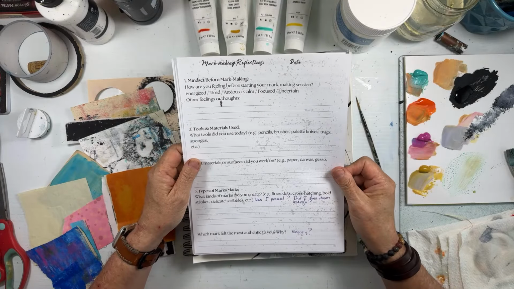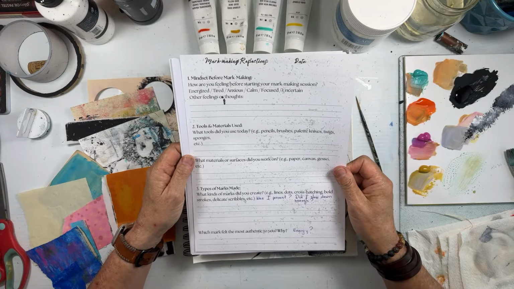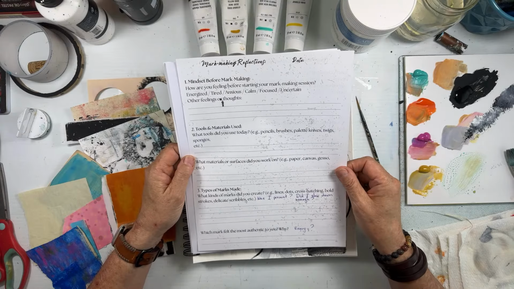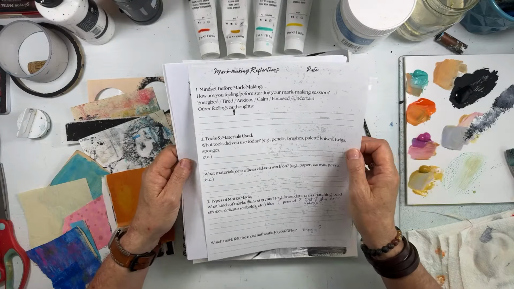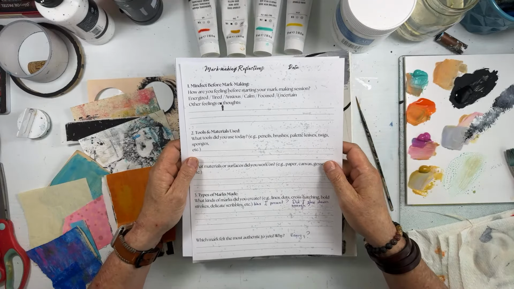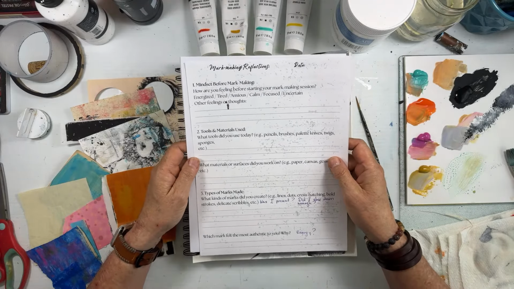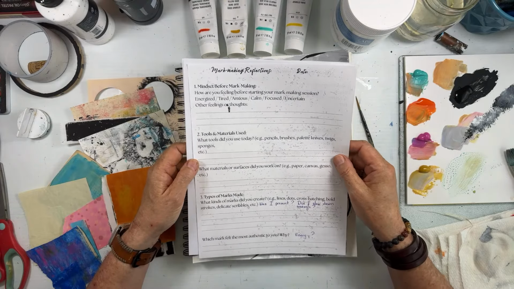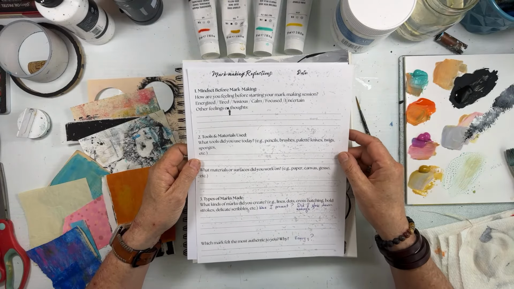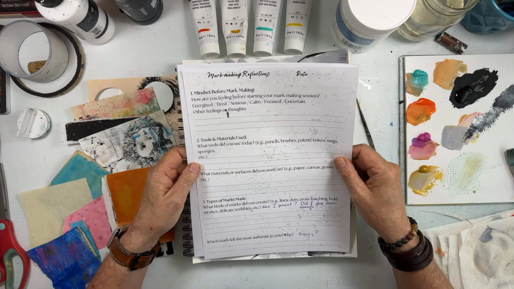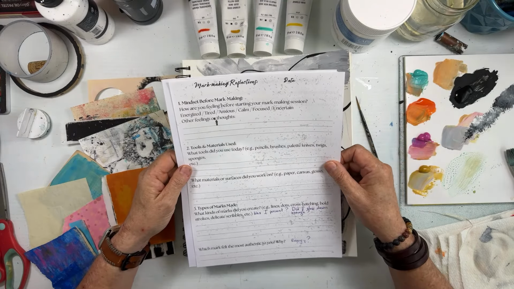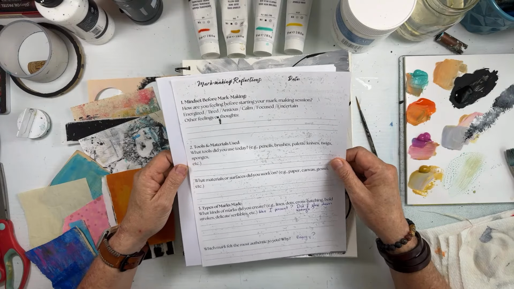Also, your mark making reflections are very important, in that you don't have to do a big reflection sheet every time you do a mark making session. That's not the point. Your mark making is like your writing. It's really you. Your signature is very unique, and so are your marks.